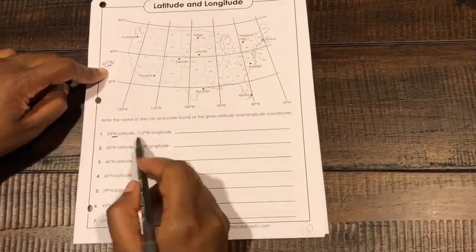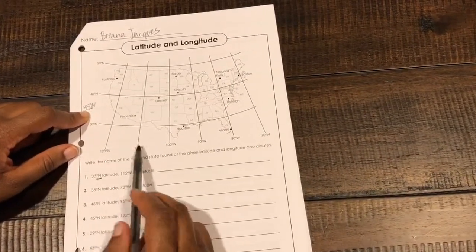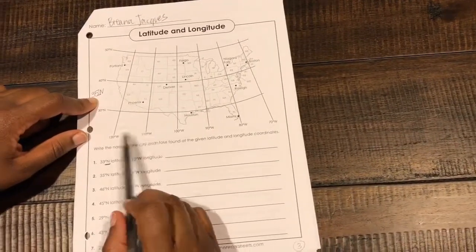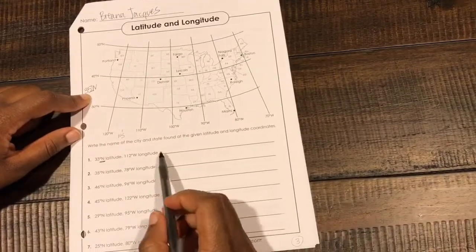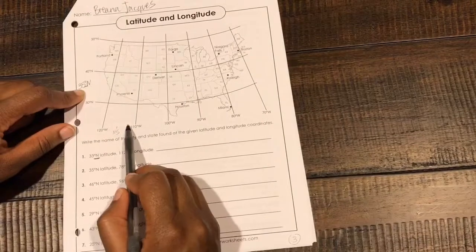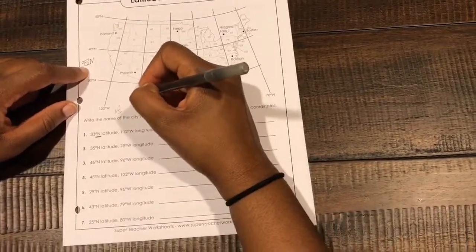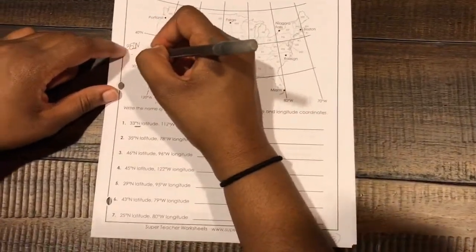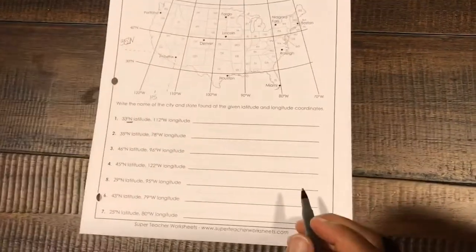Then I've got 112 degrees west. So very similar, these are all by 10. So we'll split the difference between 110 and 120 to get 115. Now let's count 110, 111, 112. I'm gonna just do a little dotted line. Okay, and I'm gonna do it both ways. And it looks like, yep, right there, I've got Phoenix.